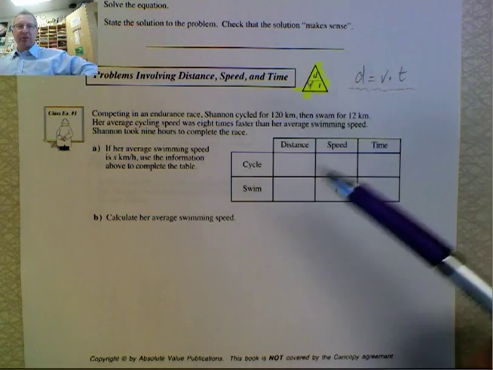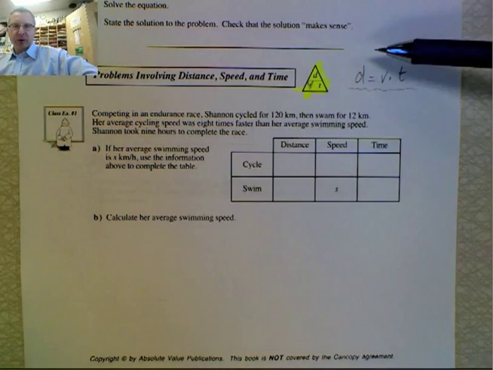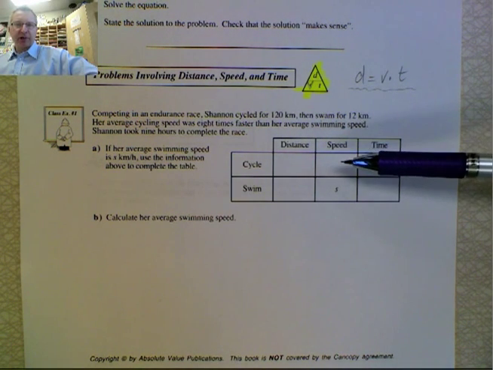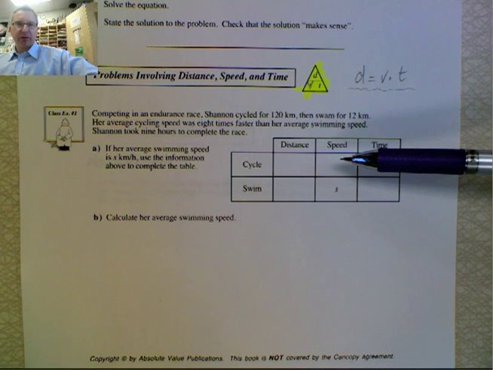So the first thing we're going to do is read the problem. Once we've read the problem, we're going to take the information and set it up in a table. And then we're going to use our table to write a rational equation that we can solve to help us answer our problem in this situation.